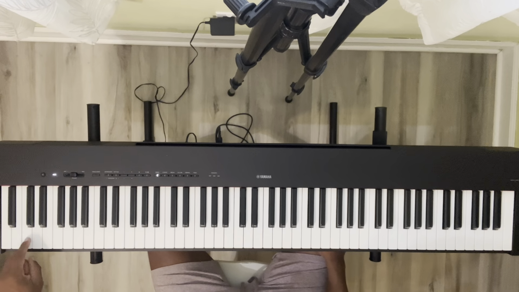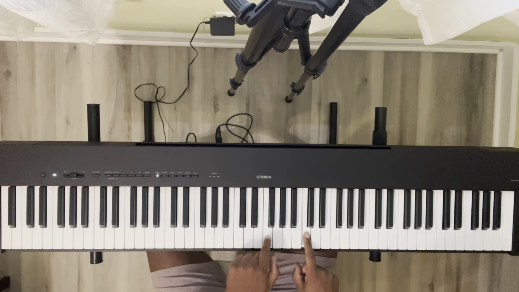There are 12 distinct notes on the keyboard and they repeat. So if we start at middle C and go to its octave, we have 12 distinct notes: 1, 2, 3, 4, 5, 6, 7, 8, 9, 10, 11, 12, and then it repeats.